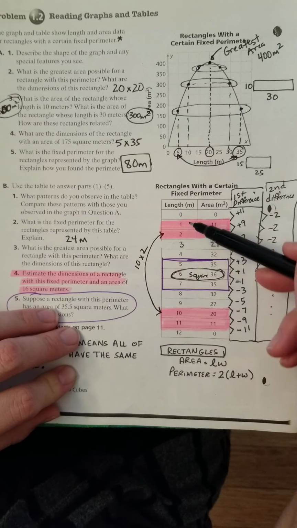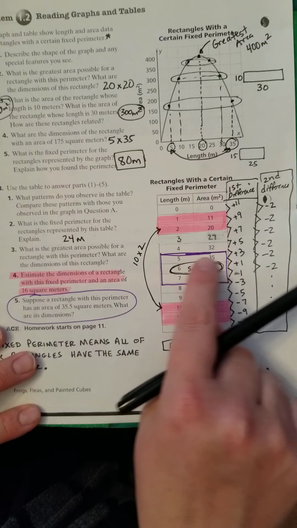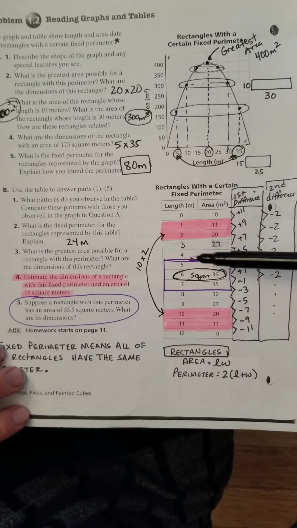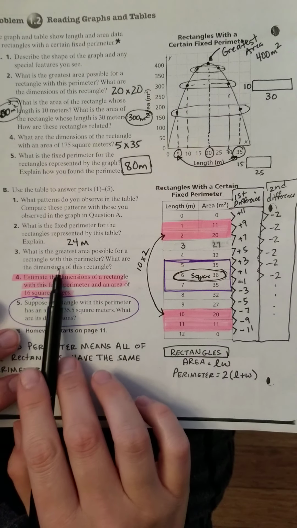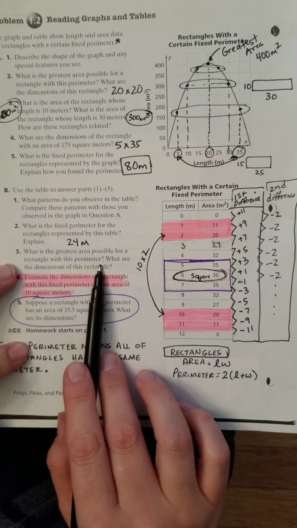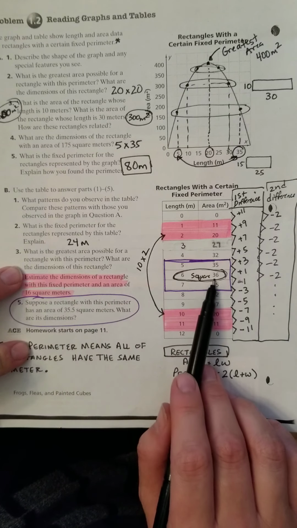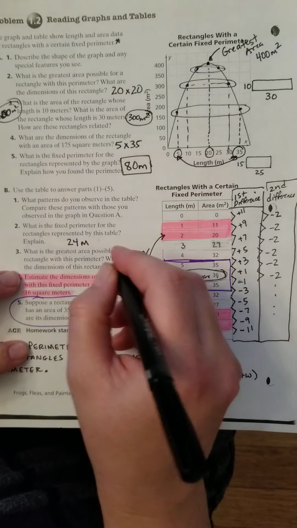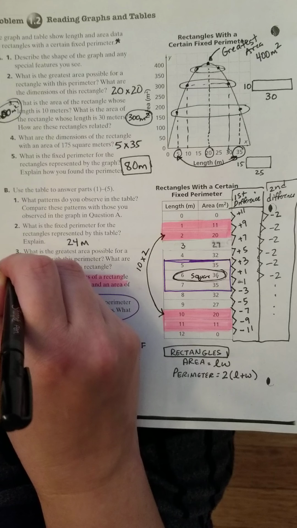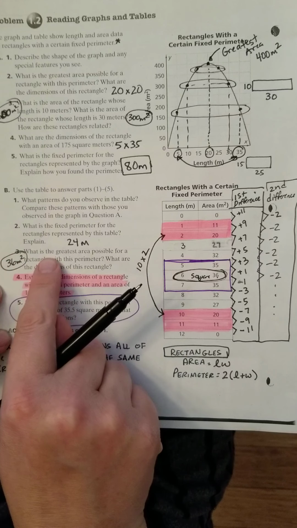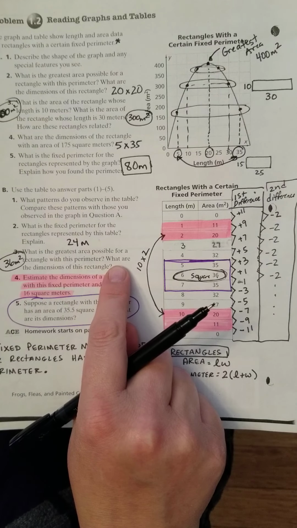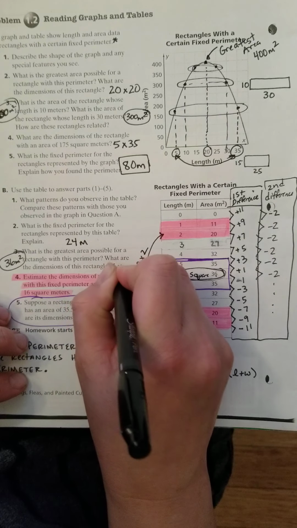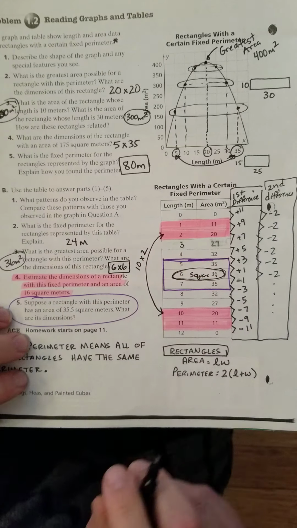I can pick any of the ones that match up together or that square in the middle, and then I can add up the side lengths for those dimensions. The greatest area possible for a rectangle with this perimeter and the dimensions, we talked about that. So our tippy top point, the greatest area is going to be 36 square meters for this. And then the dimensions are going to be 6 by 6. 6 meters by 6 meters.